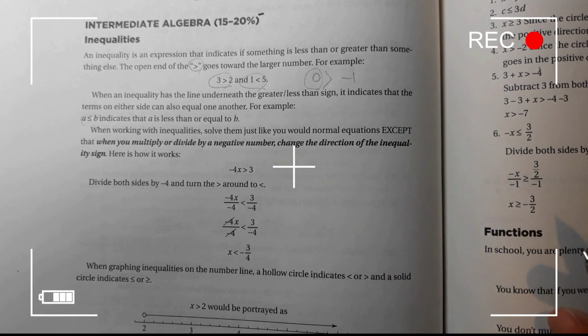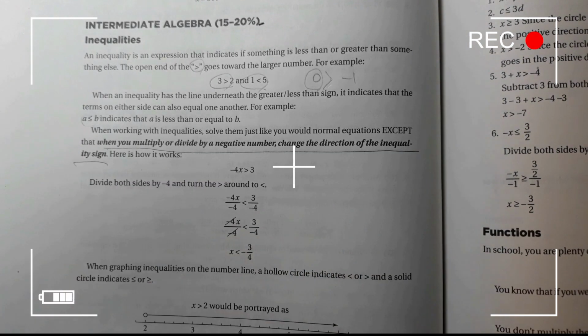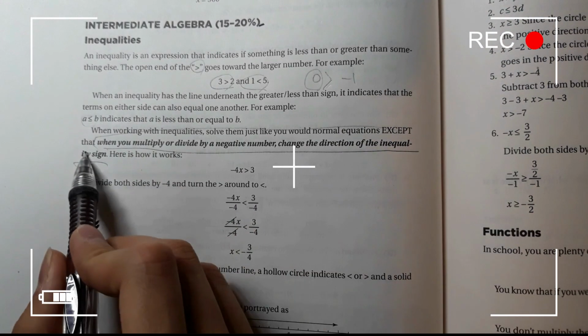When working with inequalities, solve them just like you would number equations, except that when you multiply or divide by a negative number, change the direction of the inequality sign. This part right here is really important. Some students ignore it, just solve it and get the wrong answer. So this is the most important sentence right here.